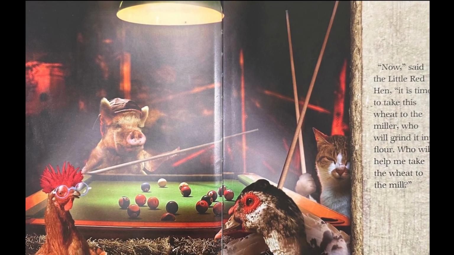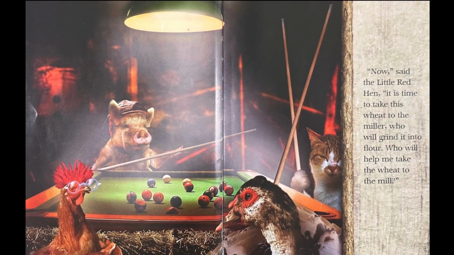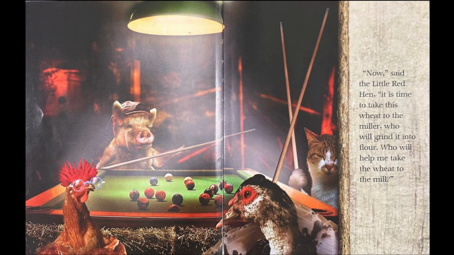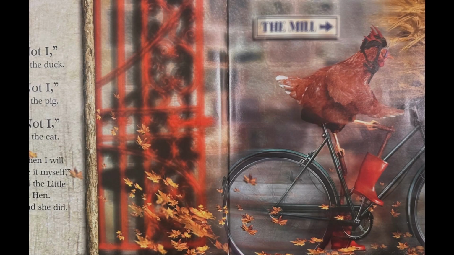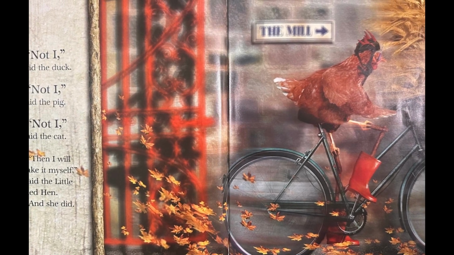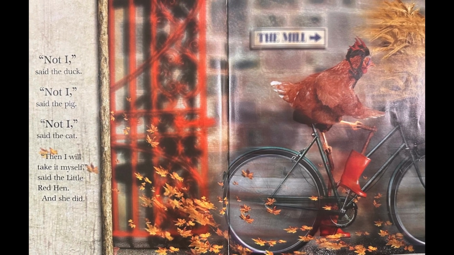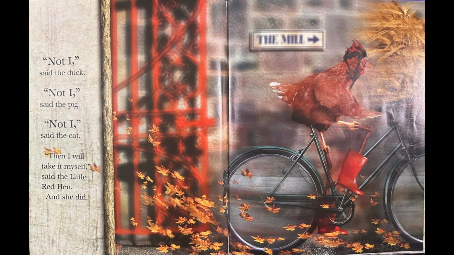"Now," said the little red hen, "it is time to take this wheat to the miller, who will grind it into flour. Who will help me take the wheat to the mill?" "Not I," said the duck. "Not I," said the pig. "Not I," said the cat. "Then I will take it myself," said the little red hen, and she did.